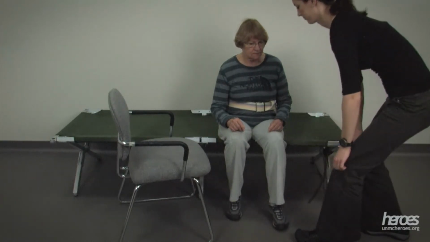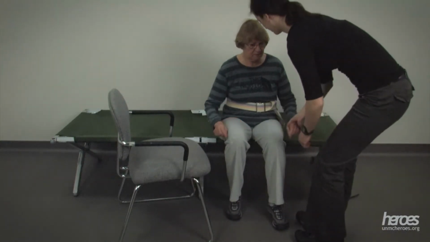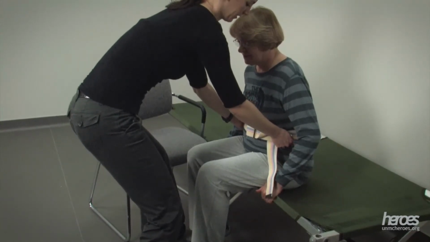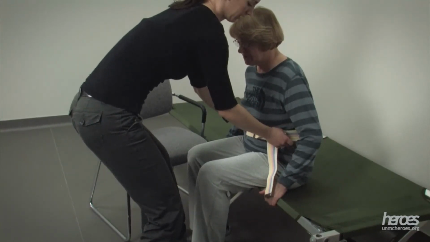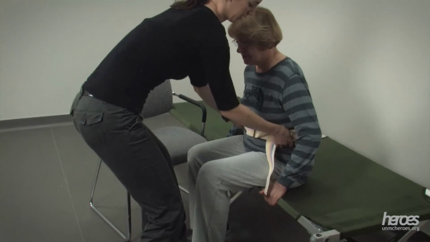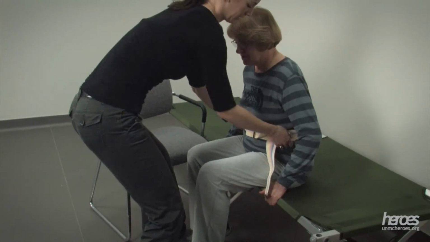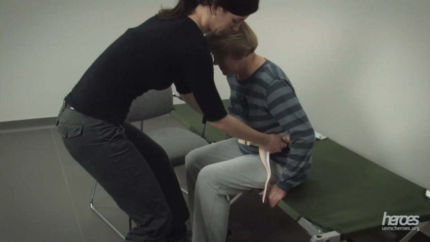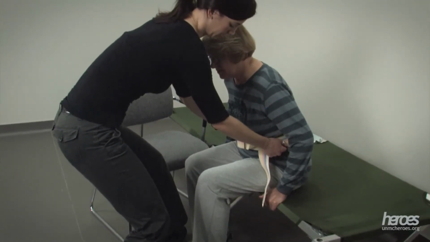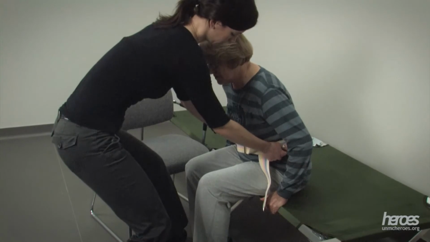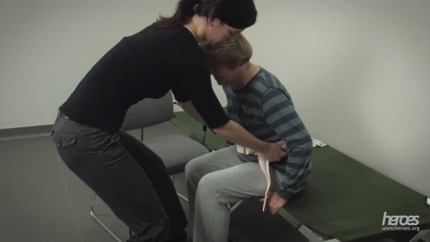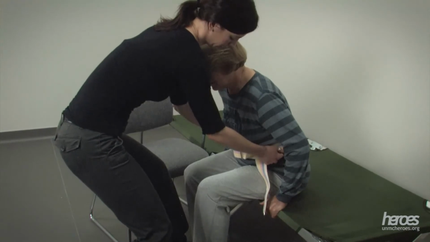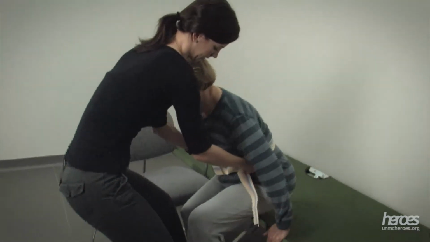Next, to help the individual stand, have them place both hands forward on the cot. Then place your hands on the gait belt on either side of the trunk using an underhand grip. Instruct the individual to lean their trunk slightly forward and to push through their arms and feet to stand. When ready, encourage the individual to bring their nose over their toes. Use terms such as ready, set, stand, or 1, 2, 3, stand to coordinate with the individual.